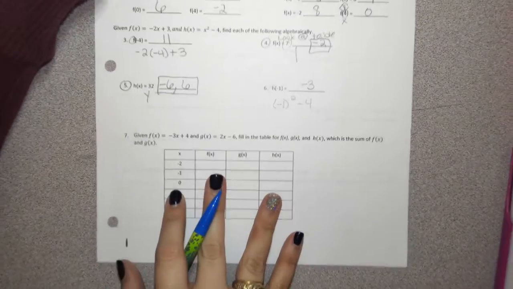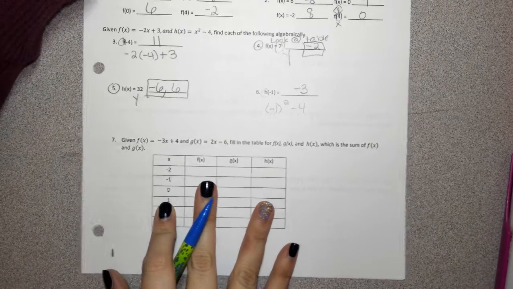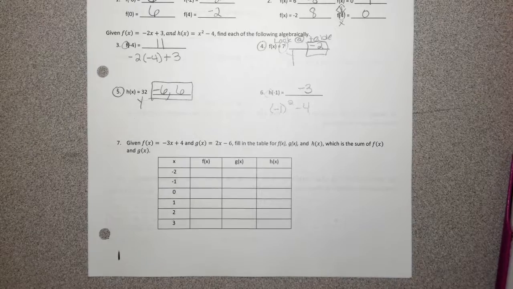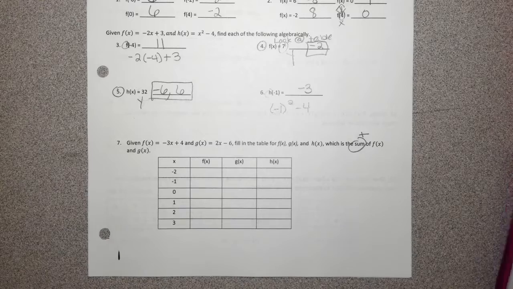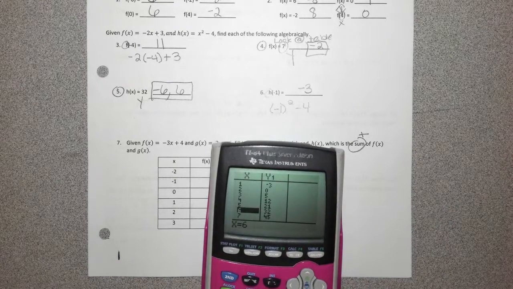Number 7. Number 7 says, given f of x equals -3x plus 4 and g of x equals 2x minus 6, fill in the table for f of x, g of x, and h of x, which is the sum of f of x and g of x. Sum means add. I think these are some of your favorite problems to do, honestly.